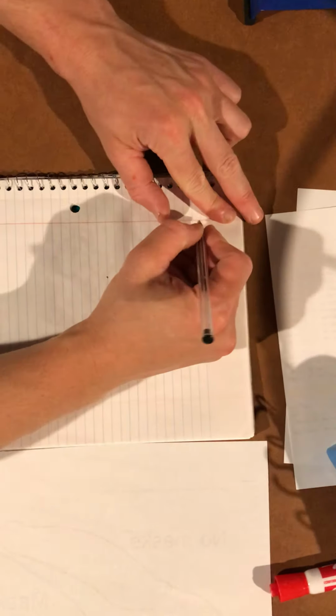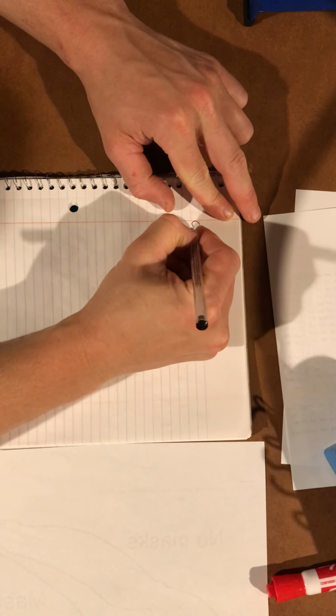Hey guys, right now we're going to look at an example of a CER, of how to write one. Okay, so we're going to pick a topical claim here. So we're going to go with C.